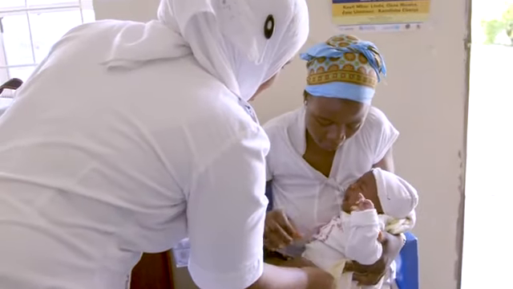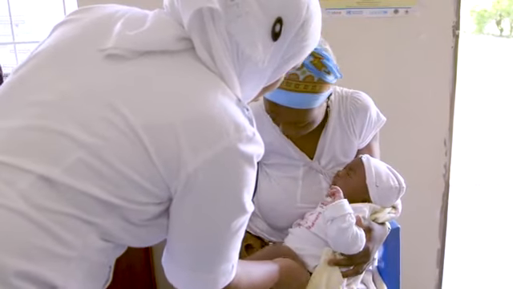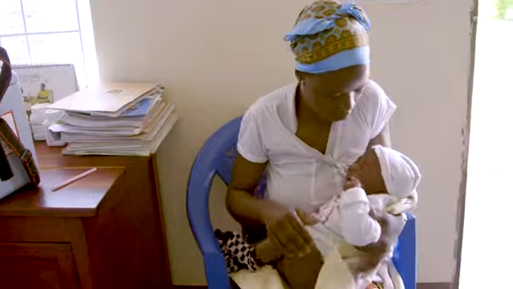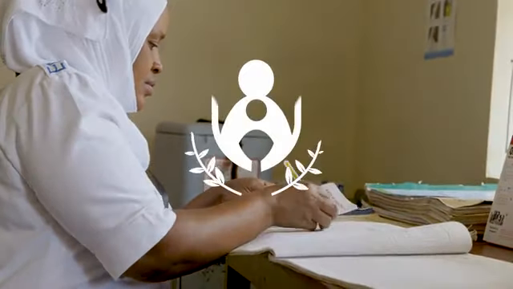Imagine a mother brings a child to your health facility. The child received a vaccine the day before and is now experiencing swelling at the vaccination site. Once you have attended to the child, it is important to report the event.